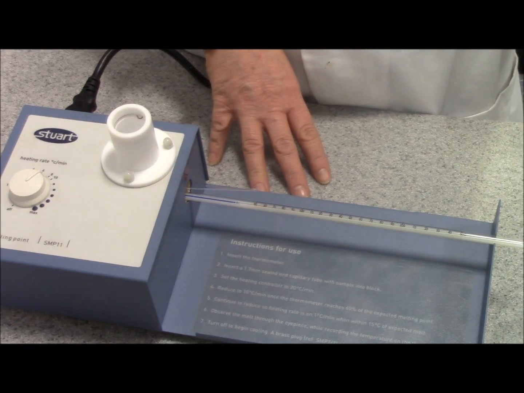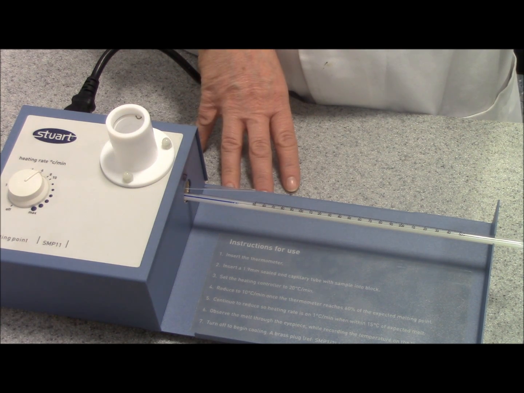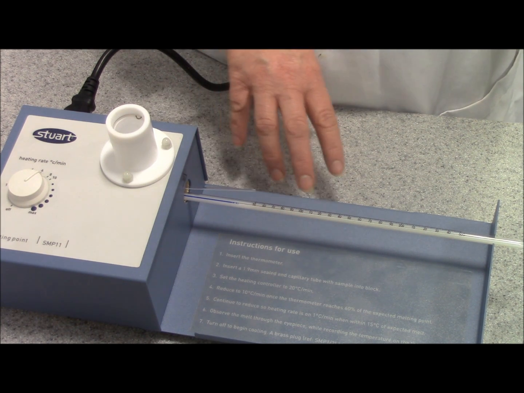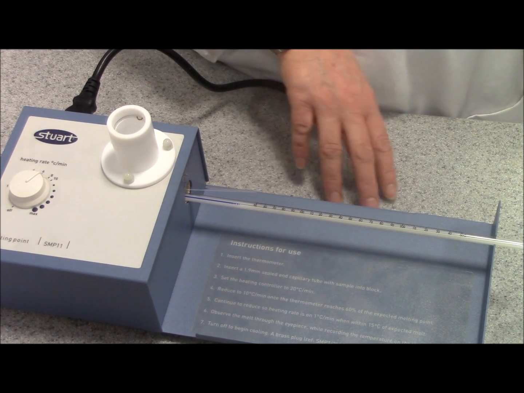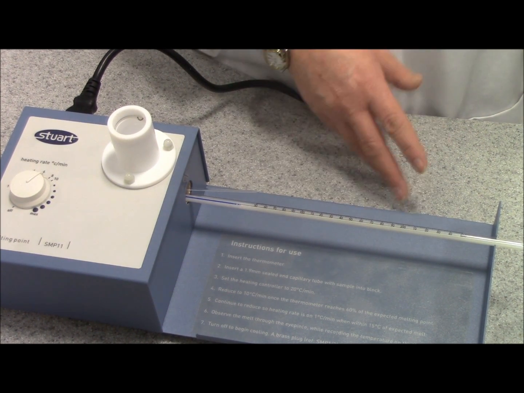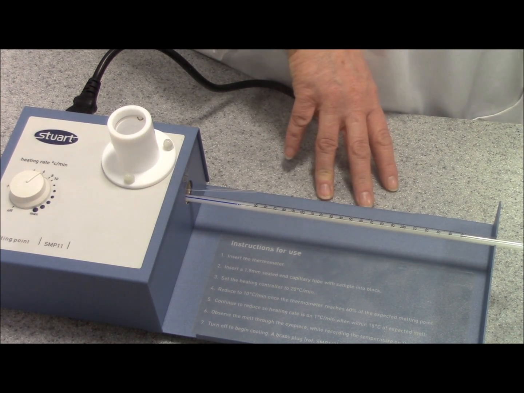and I can compare the melting point of my aspirin to the known melting point of aspirin. And that way I can see how pure my aspirin is, because pure aspirin will have a specific melting point. If I have impurities in the aspirin that I've made, that will change the melting point.